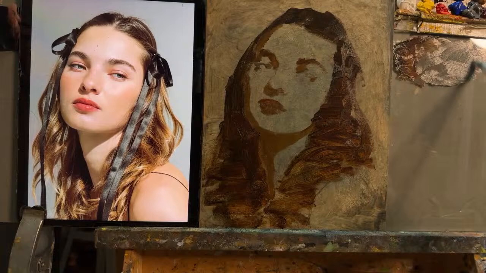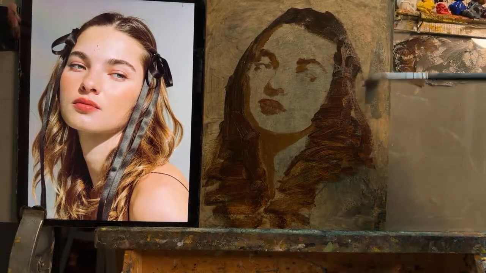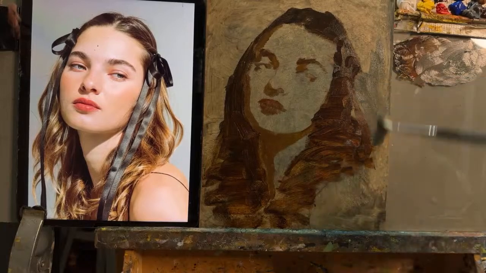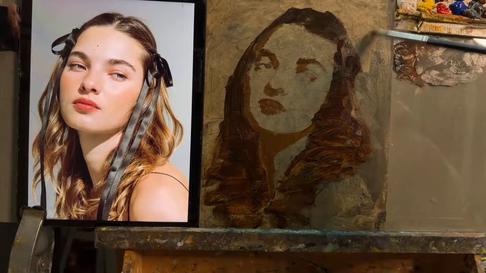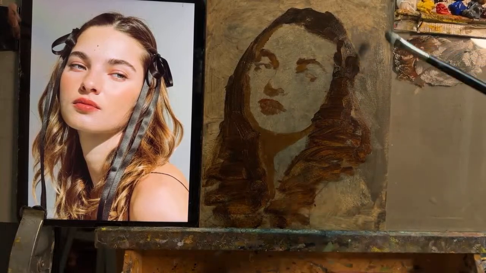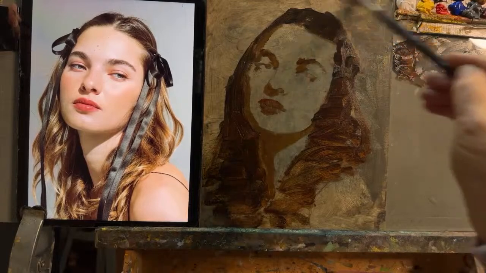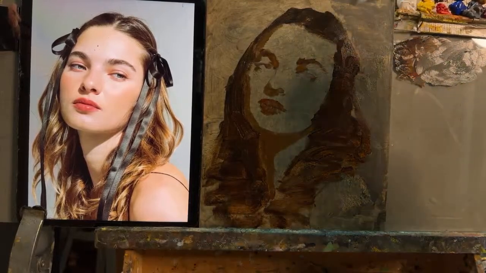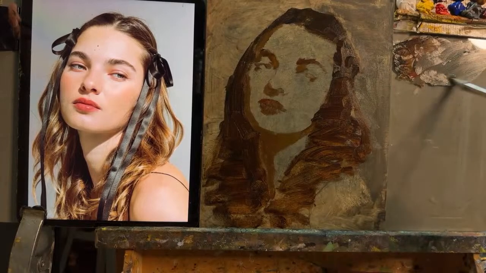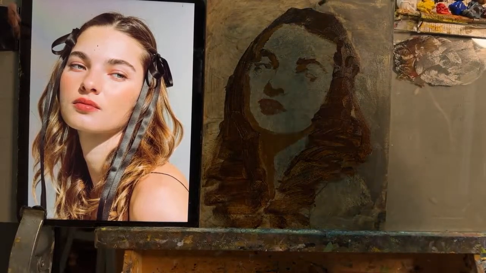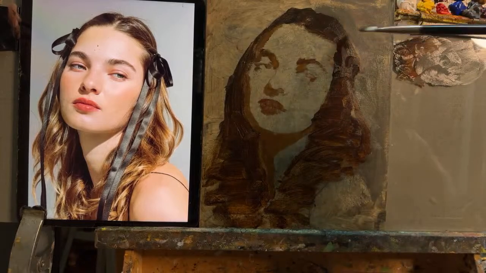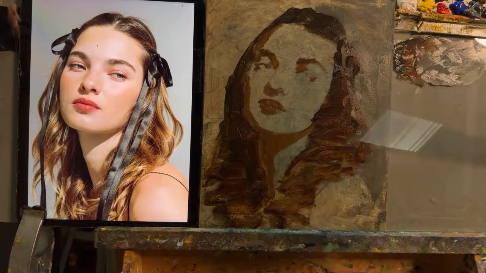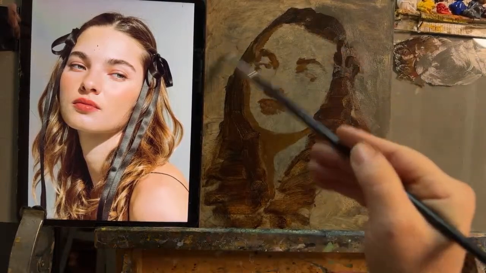So the way I make my choice of the background is I start neutral, and I'll start kind of almost in the middle of my value scale. And then as the portrait develops, I will darken or lighten areas that will be complementary and helpful to my foreground.